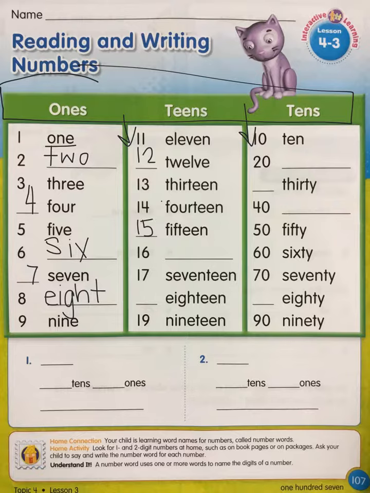Oh, I already know how to spell 6, and I can see teen here, so S-I-X-teen, 17, 18, 19, and the 10s. Here we go, 10. Then we have 20, and that Y makes the E sound.